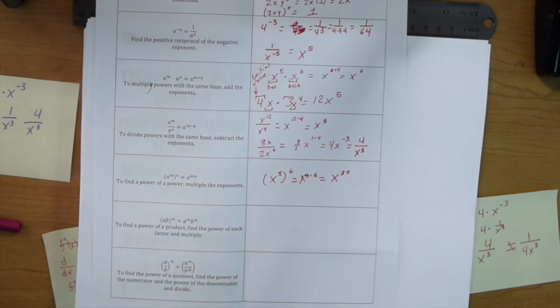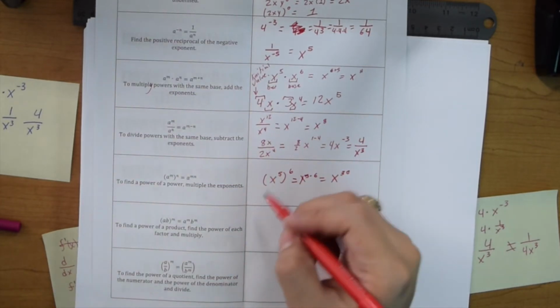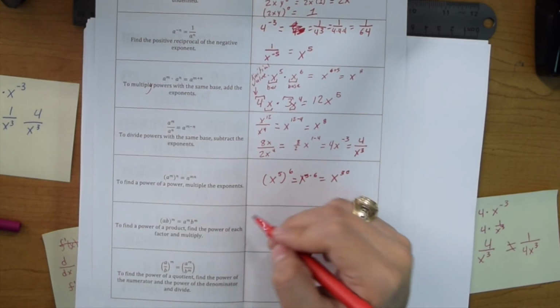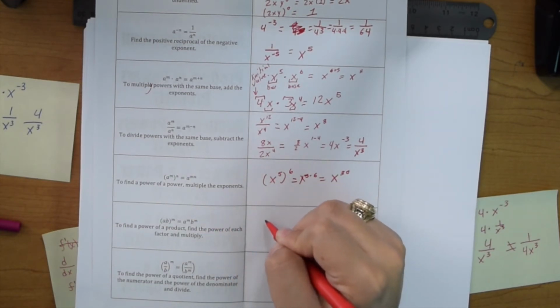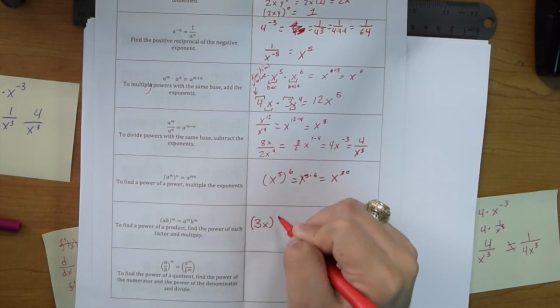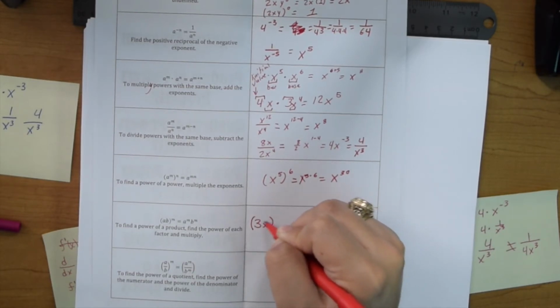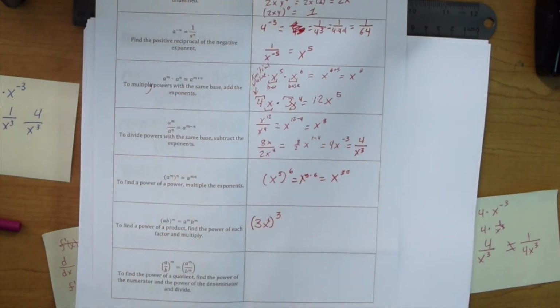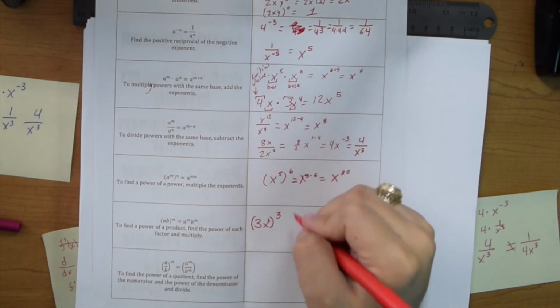Now to find a power of two products, for example, let's say we have 3x to the 6th power, and we're raising this whole thing to the 3rd power. Now in this case, since you are raising everything to the 3rd power, you can separate these two and raise each one of them individually to the 3rd power, or basically you're distributing this power.